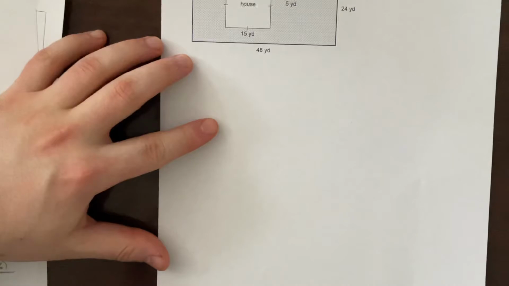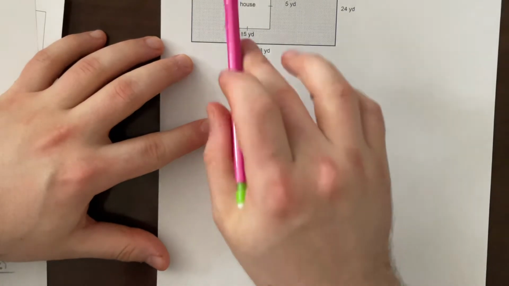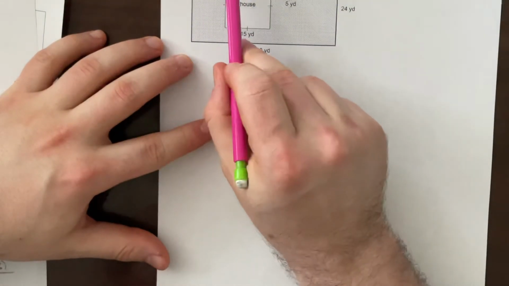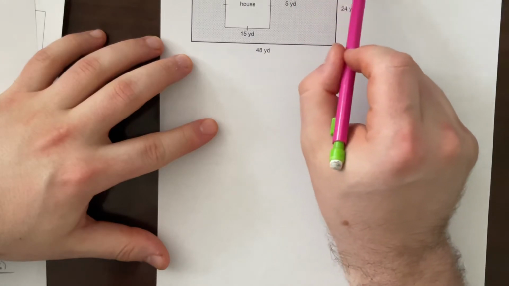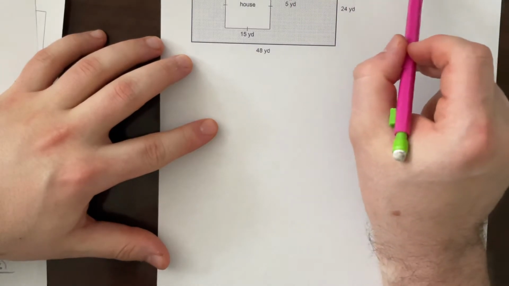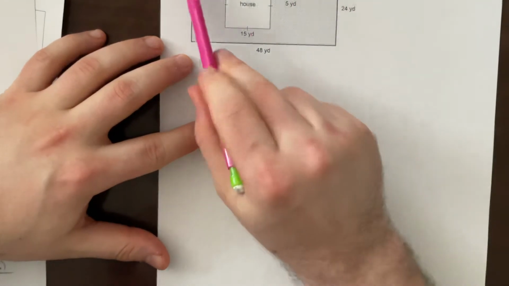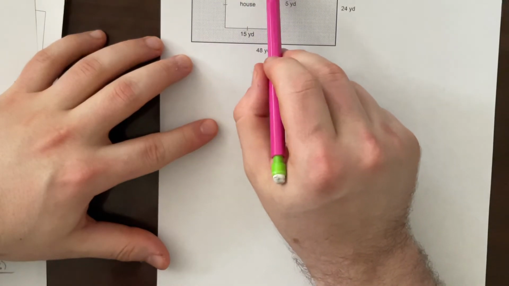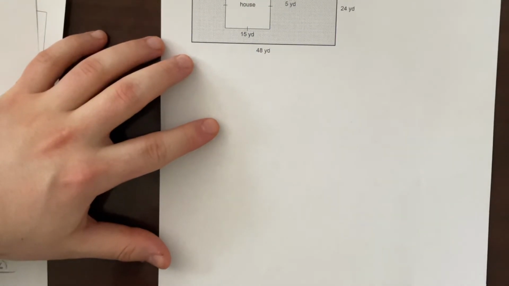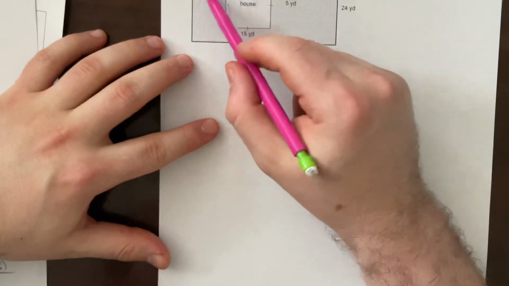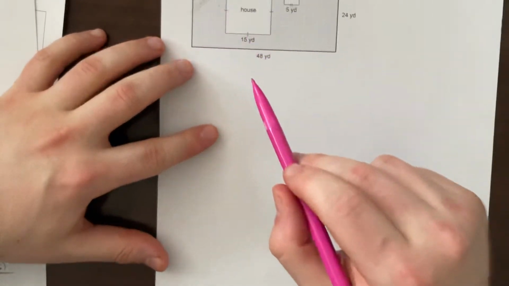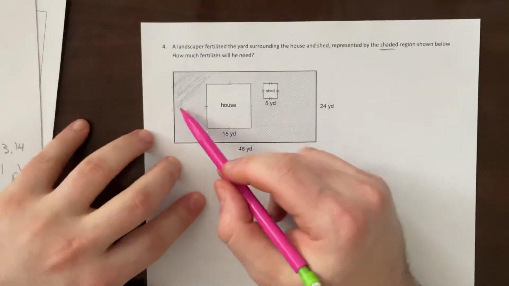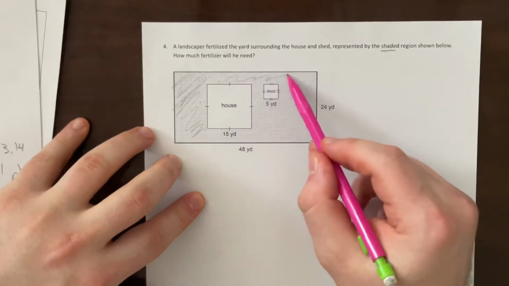Lastly, number 4. A landscaper, person, fertilized the yard surrounding the house and shed, represented by the shaded region shown below. How much fertilizer will he need? So, it's talking about this area here. Again, that's that shaded area, which I guess that would help to move down. It's that shaded area in here.